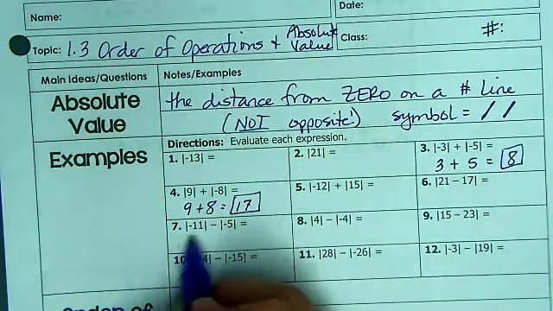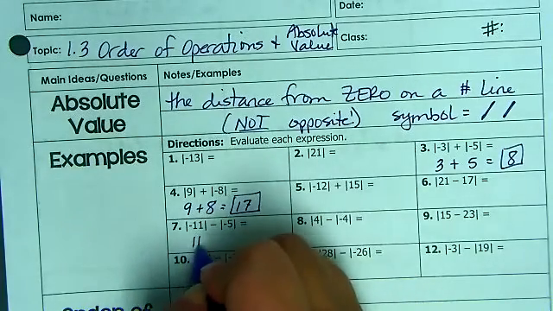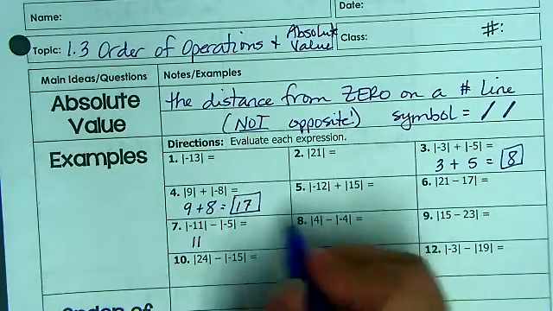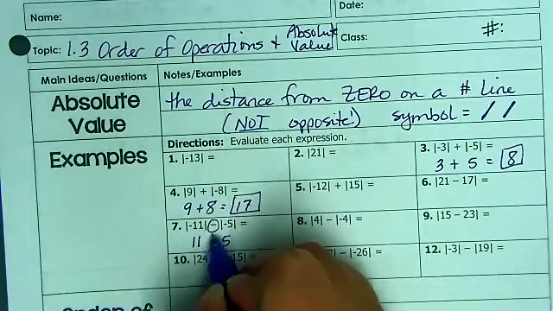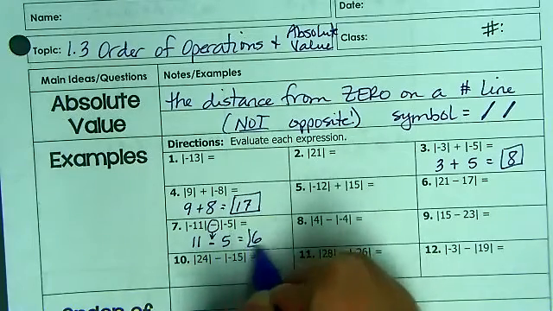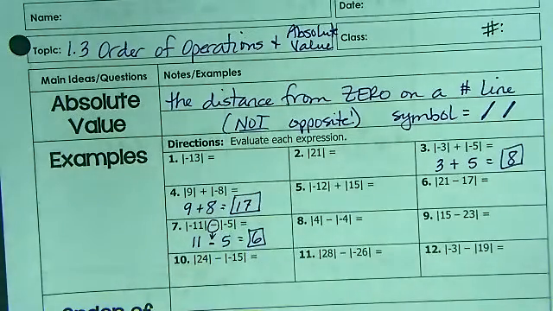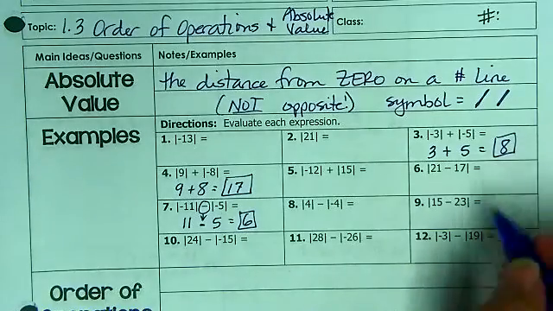Next one, number 7. The absolute value of -11 is 11. The distance from 0 is 11. Now I do the absolute value of -5. That is 5. I bring down the minus, so I have 11 minus 5, which is 6. Remember, you can pause the video as you need if I'm moving too fast for your writing, or to rehear what I've said.